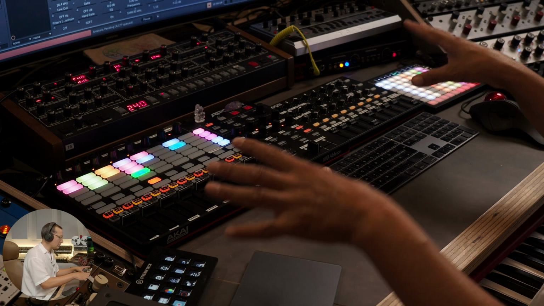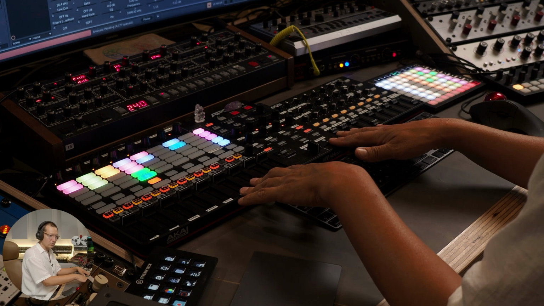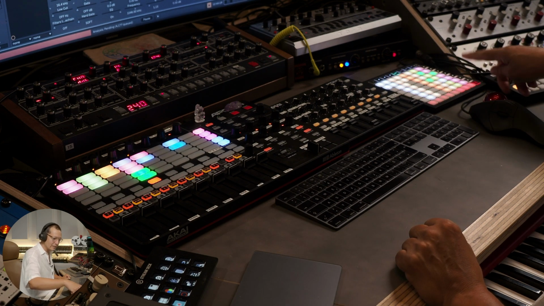So that's the most important stuff I wanted to show you on these two. Now, this guy here is my looping workflow.